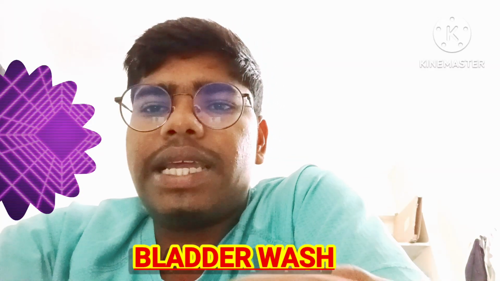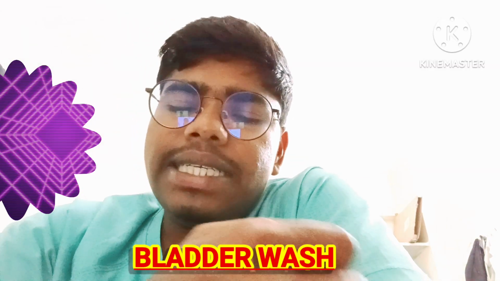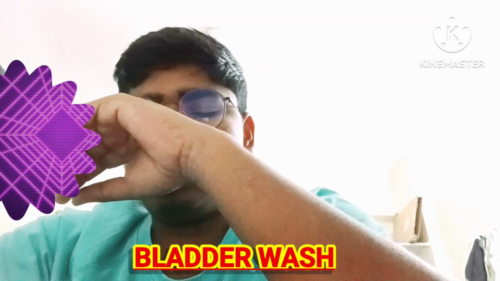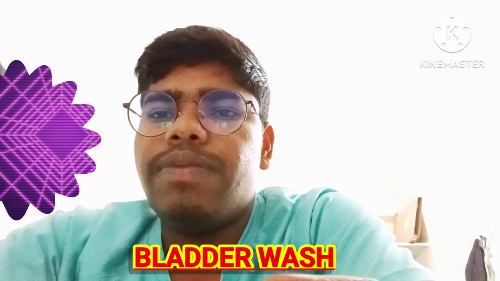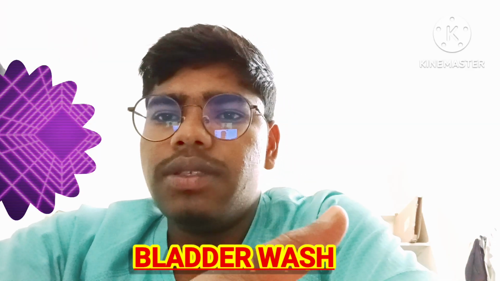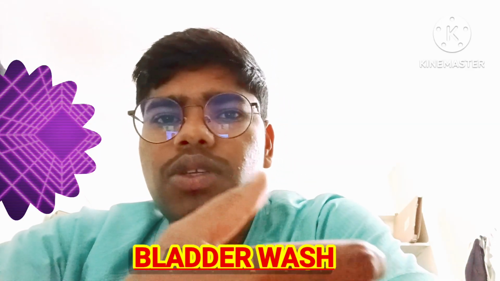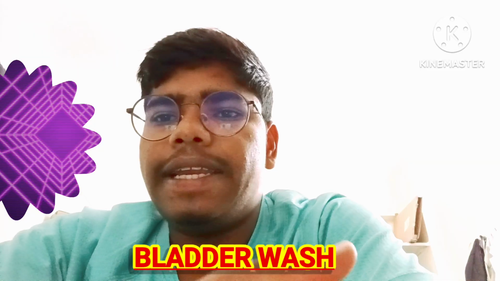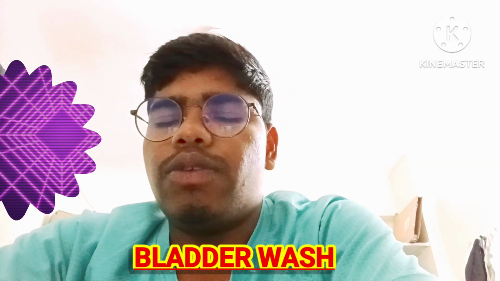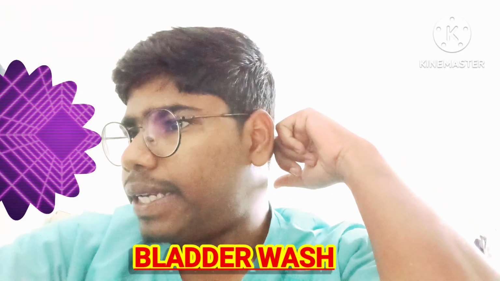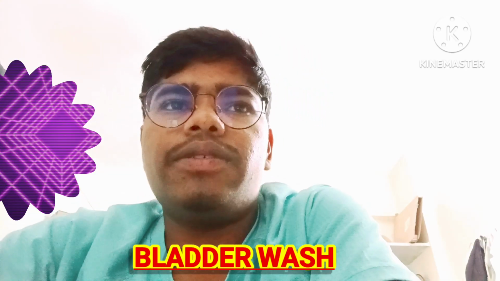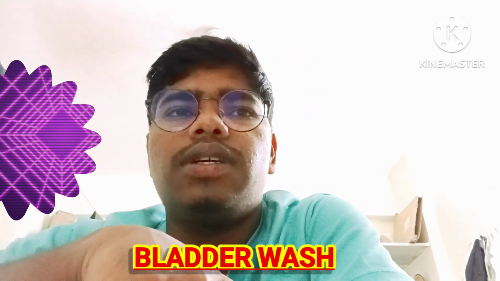So now again, what do we do? We disconnect it, and again we reconnect the urobag to that channel in the Foley's catheter, and now again we drain it in the same way. When we drain the urine, exactly the same way we drain the liquid that we used for bladder wash. So whatever we used earlier will be drained out by the Foley's catheter into the urobag, and this is how you do the bladder wash. It's a very easy procedure and very effective in preventing and treating cystitis. Okay, so this is how we perform the bladder wash.